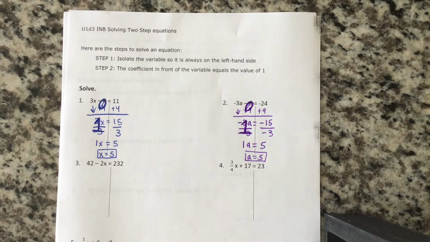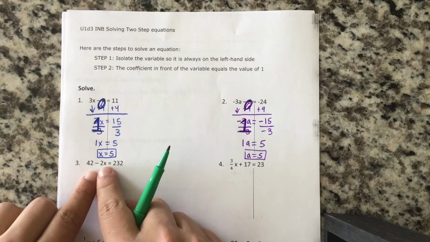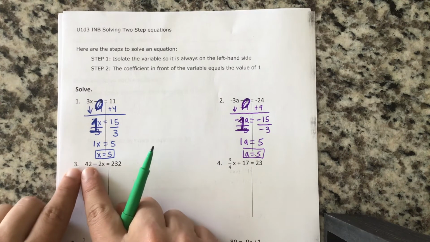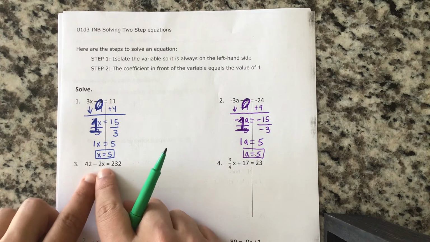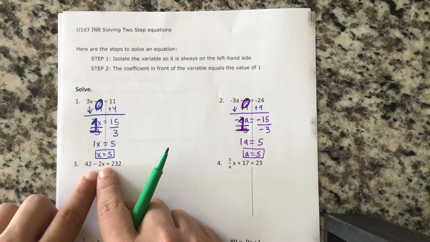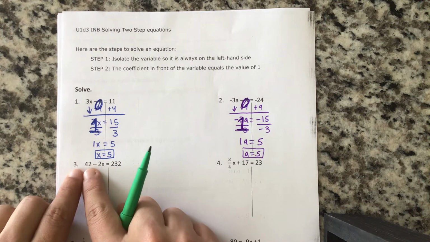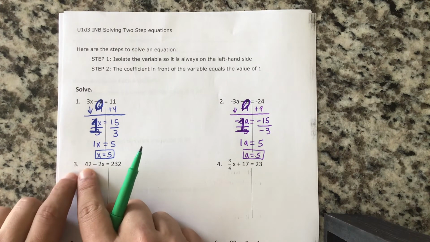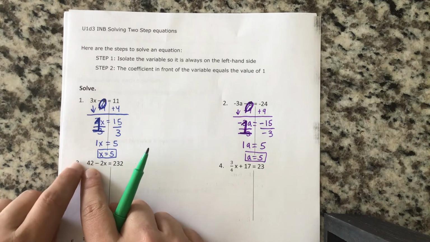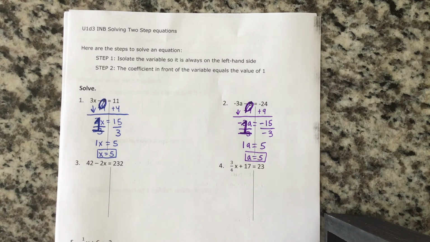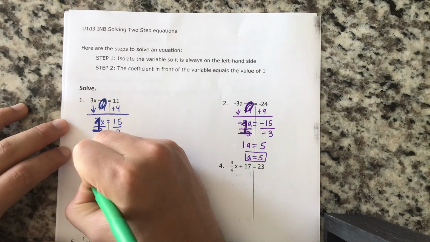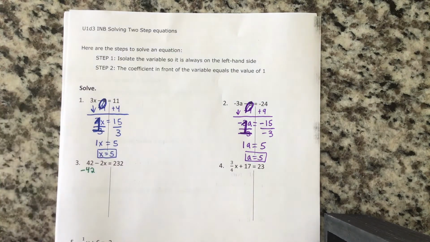Okay? So same thing for the first step. I want to isolate the variable, okay? So in this case, my variable is 2x. Usually the variable's on the far left side, but it can be in the middle too. That's fine. Which means we need to get rid of this 42, this positive 42, because there's no sign in front, so we assume it's positive. So to get rid of the positive 42, we're going to subtract 42.